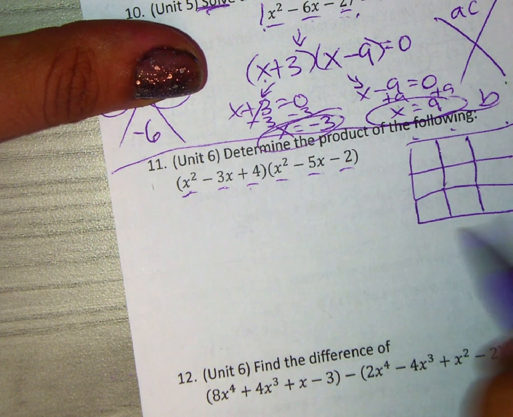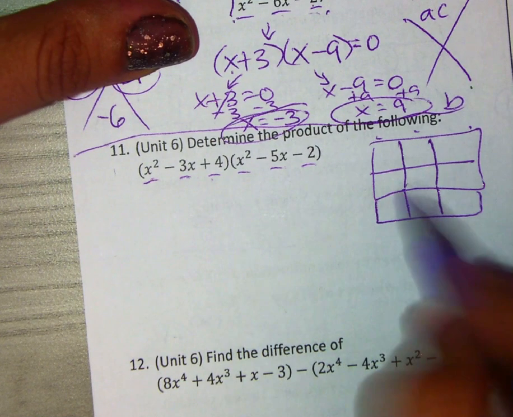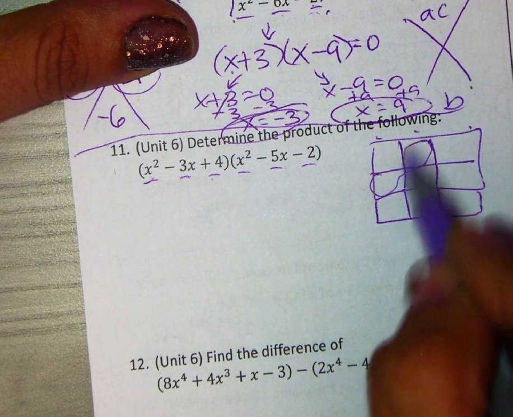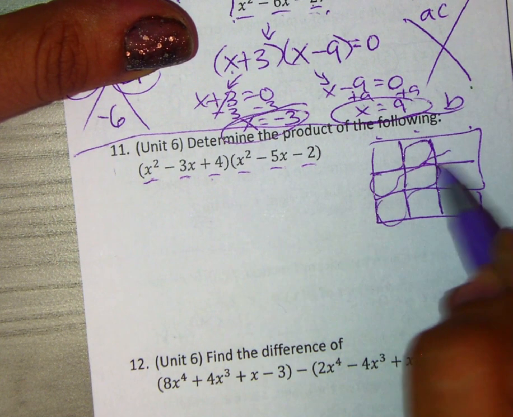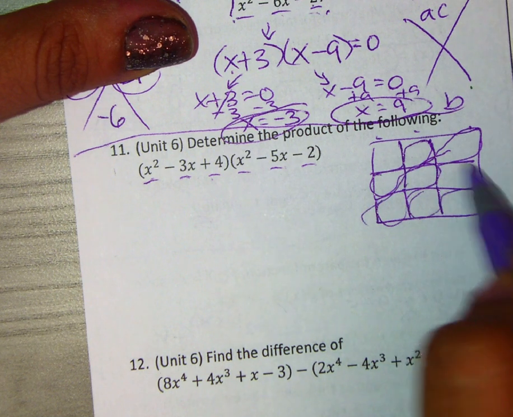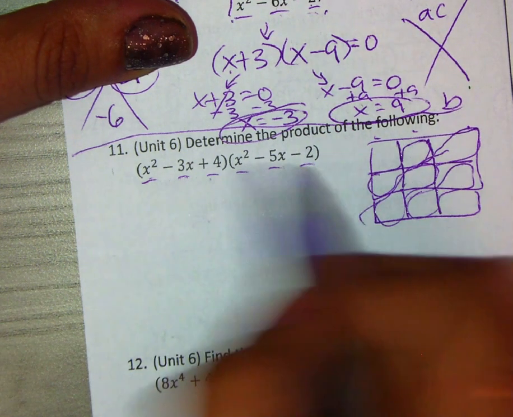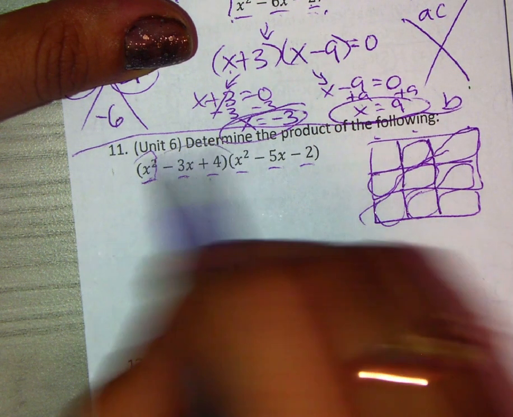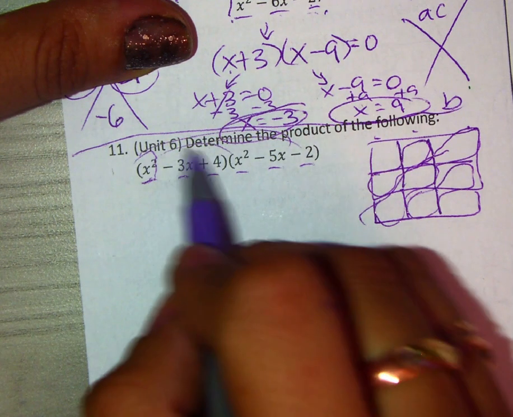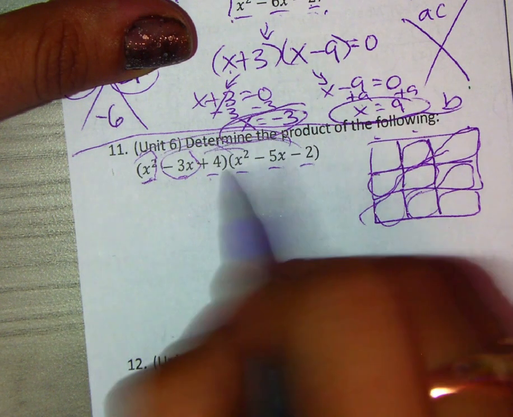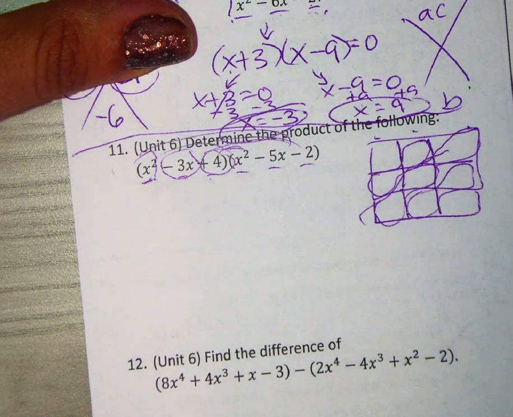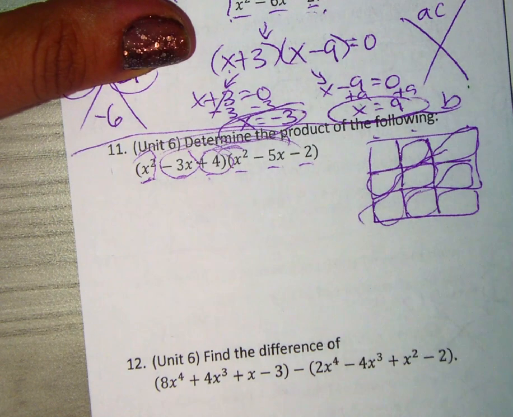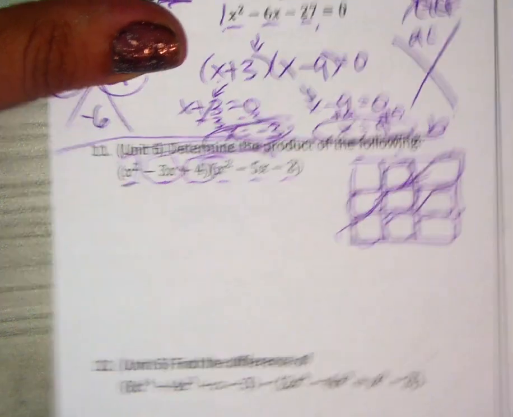So you could either have the box with 9 spaces and then combine like terms in a very organized way here diagonally. Or you could do one loop at a time. You could do x squared times those 3, and then negative 3x times those 3, and then 4 times those 3. So I'm just going to fill in the box here so it could be more organized. And I'll zoom in since I'm going to write super tiny.